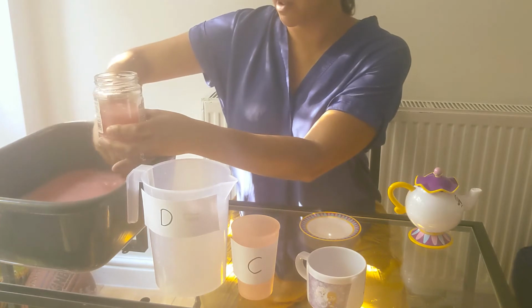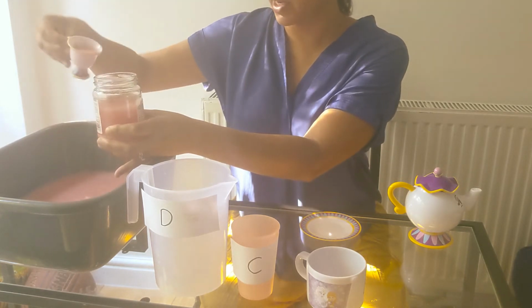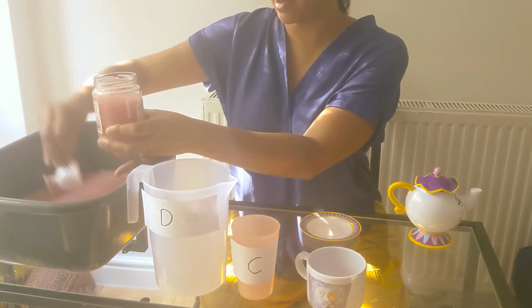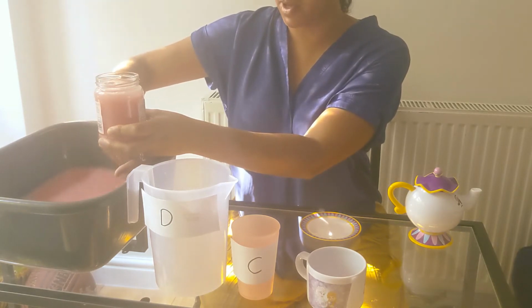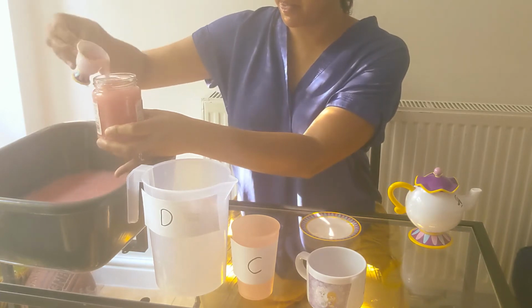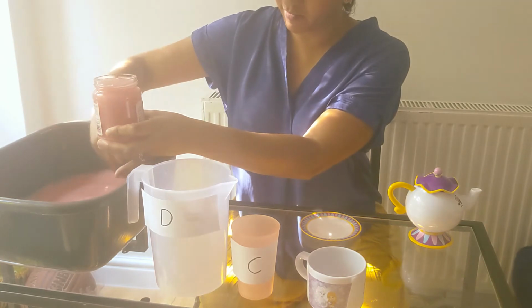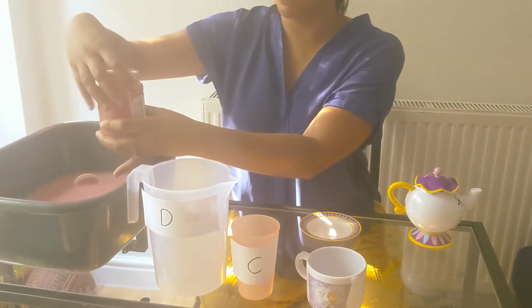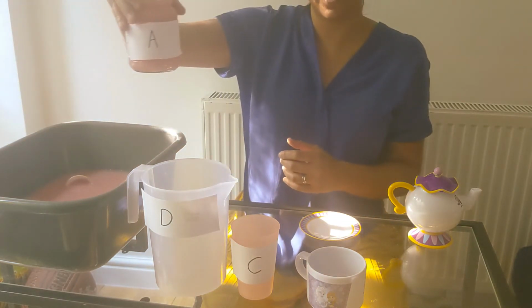7, 8, 9, 10, 11. I want it filled right to the top. 12, 13, I think that might be it. Let's see if that one's too much. Yeah, 13, I'll say that. That one makes 13 cups to fill it up.